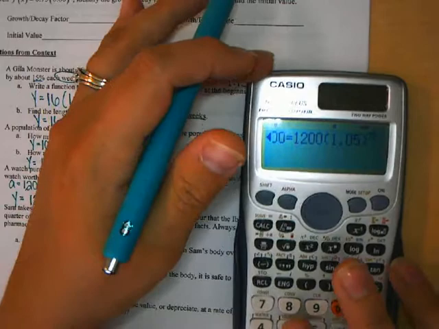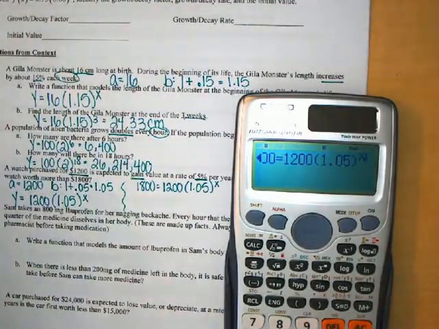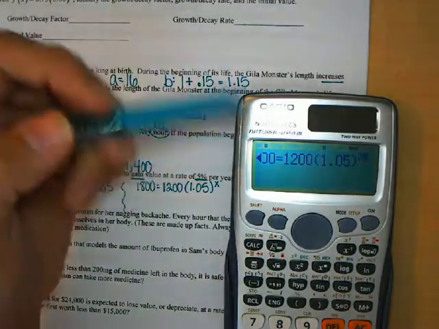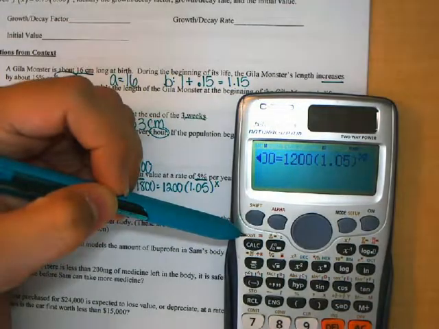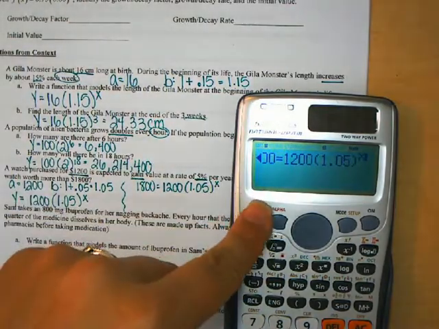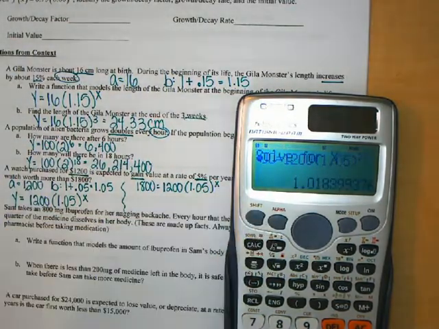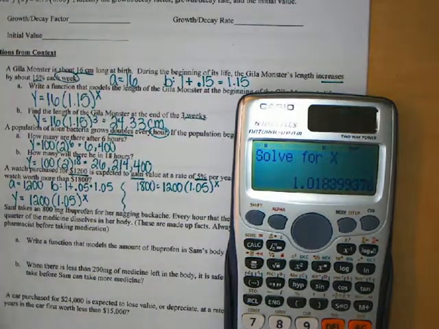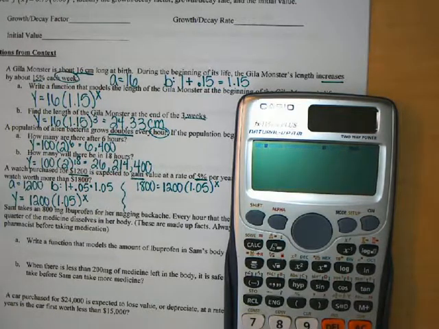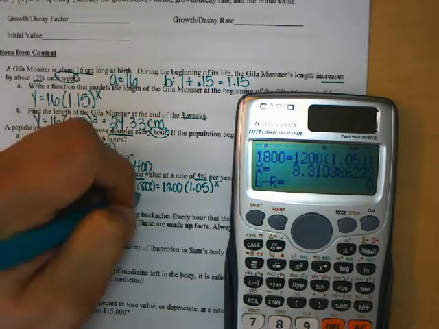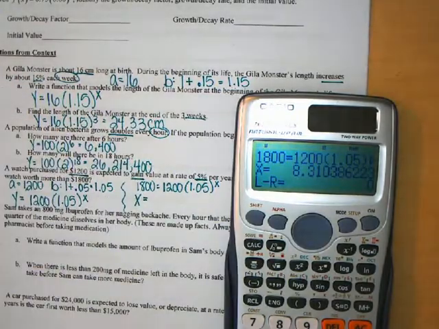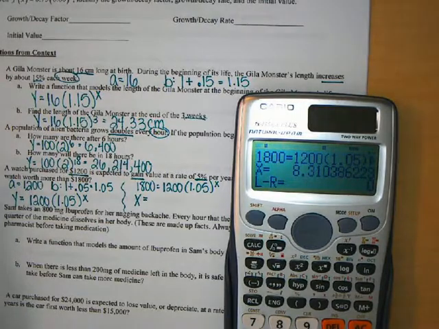Now, once I have it typed in, I'm going to tell my calculator to solve. Notice up here it says solve. So we say shift, calculate to solve. It's going to ask me if I want it to solve for x. I'm going to hit enter. Sometimes it takes a minute, so give it just a minute to figure it out. And when I do that, I get x equals 8.31.